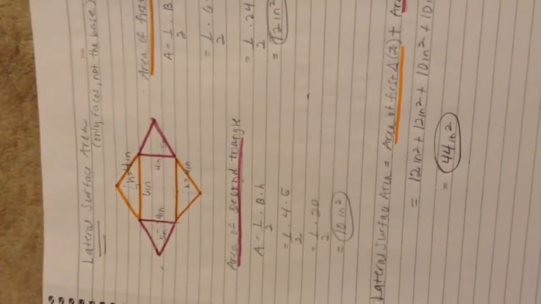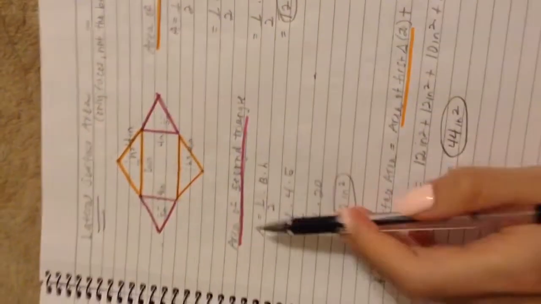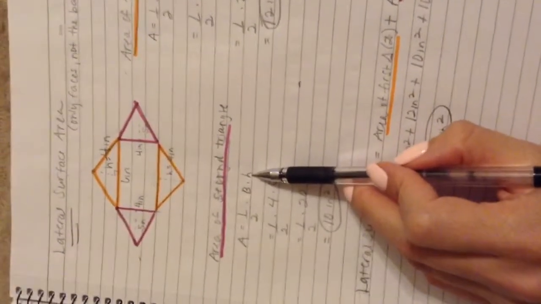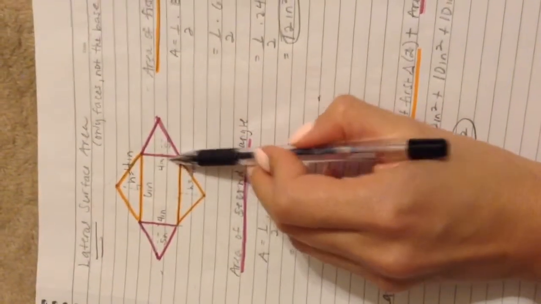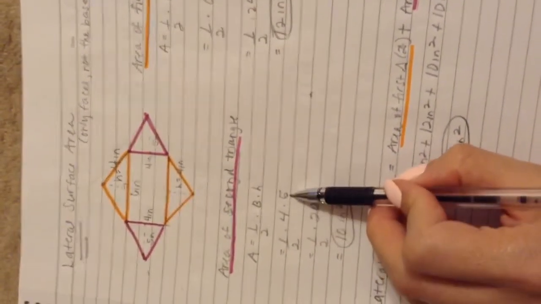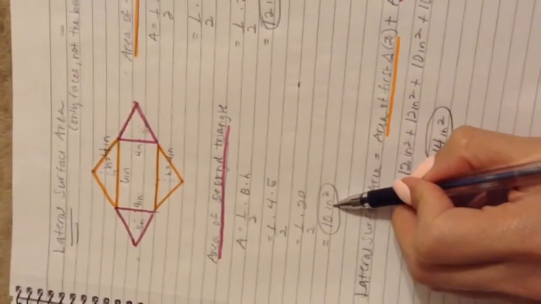Next, let's find the area of these two triangles right here. Again, you always start by writing your formula, 1/2 times base times height. What is our base here? 4 inches. And what is our height? 5 inches. Let's multiply. 4 times 5 is 20, times 1/2 is 10 inches squared.